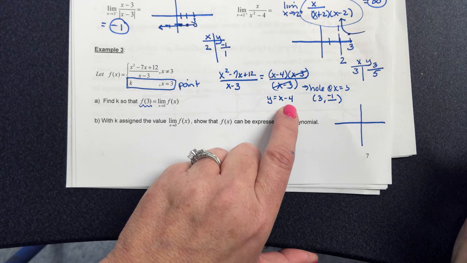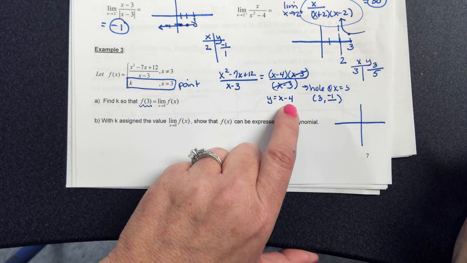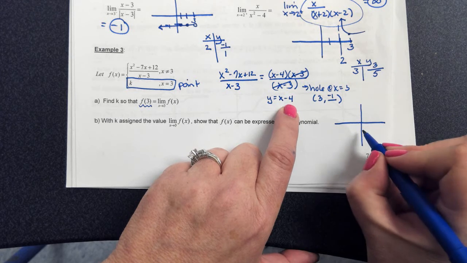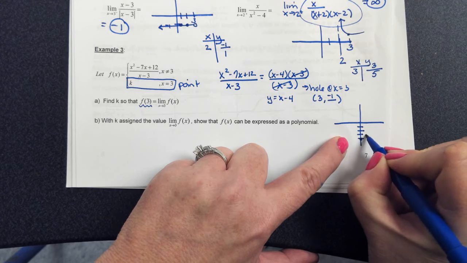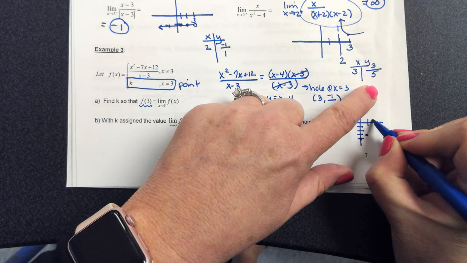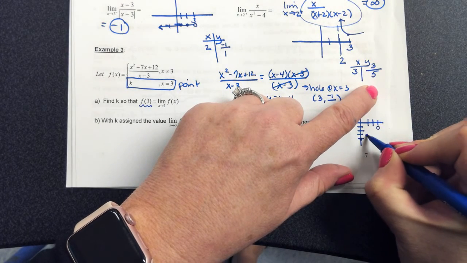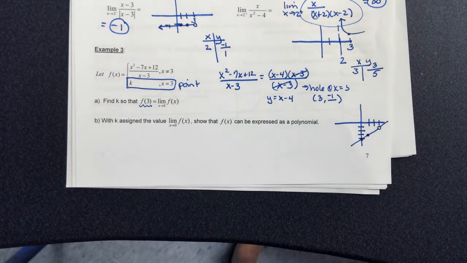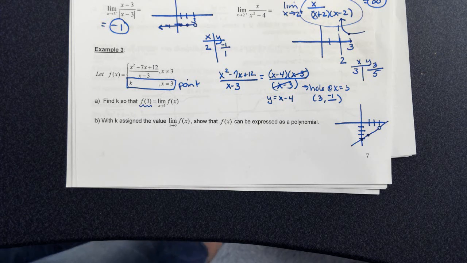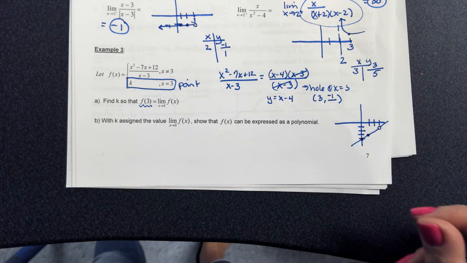That is a what? If I was to graph, it's a line. Y-intercept is what? -4, and the slope is 1. And then again, we have a hole at 3, -1. So that's really what is happening with the first part of the piecewise function.